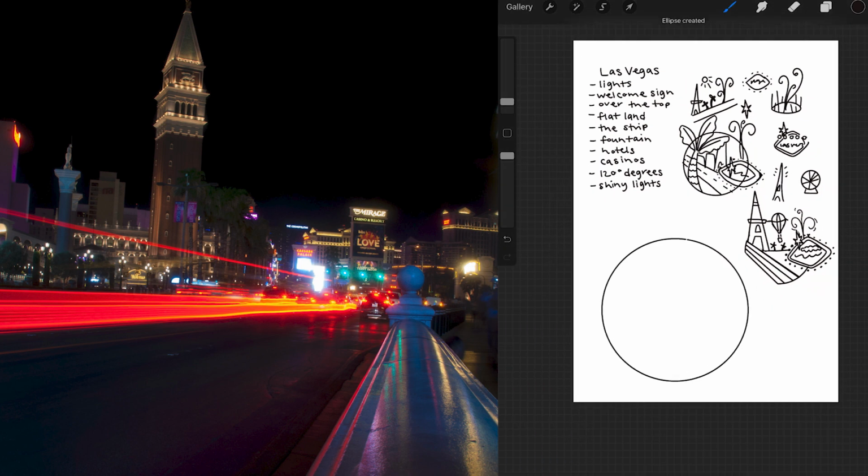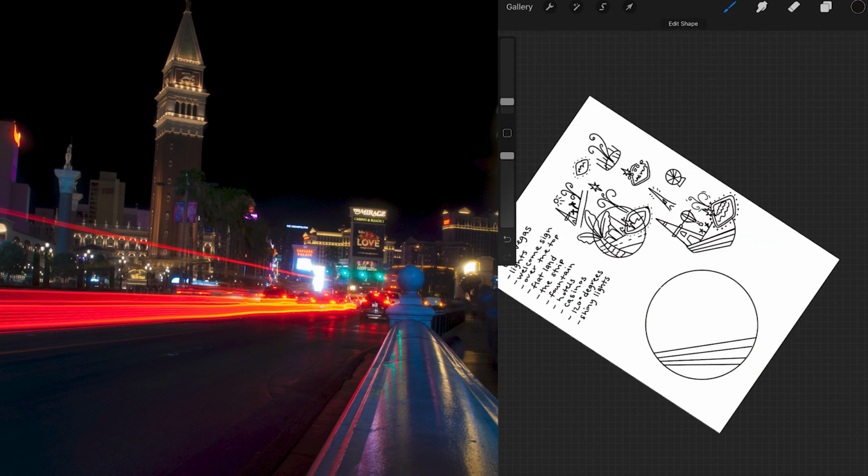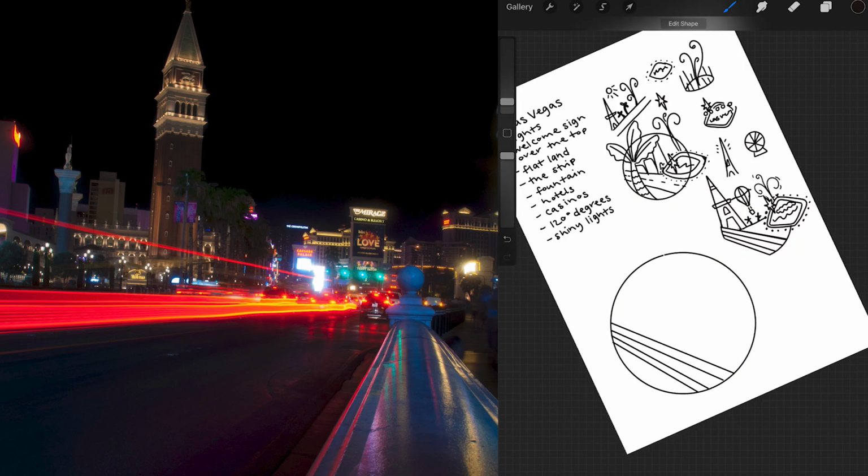Then I brought in some reference photos. So for this reference photo, it was like a breakthrough moment. I knew that I wanted to show the strip, but I didn't really want to have dashed lines, and I didn't want to draw a whole car. So I was like, this is great. I'm going to draw all these lines to show the lights of the cars coming by.